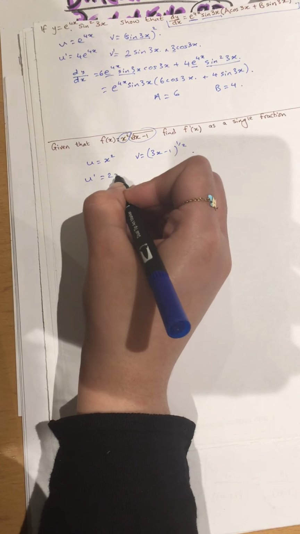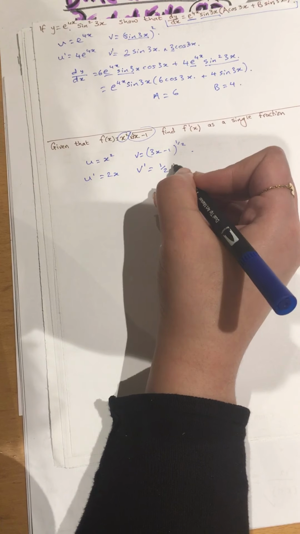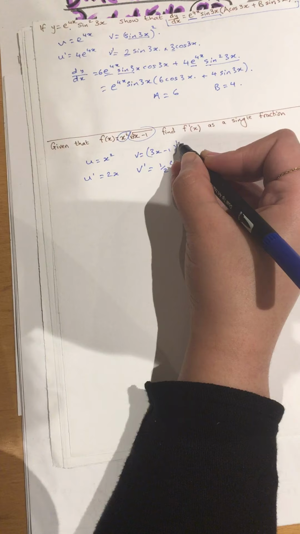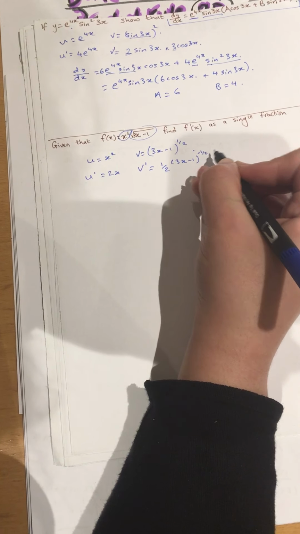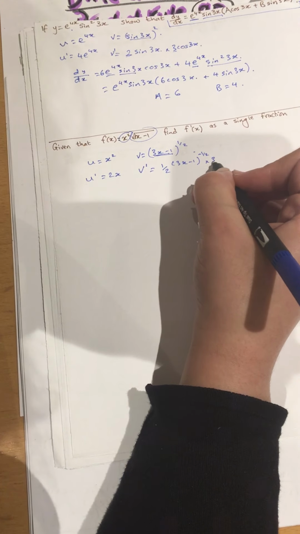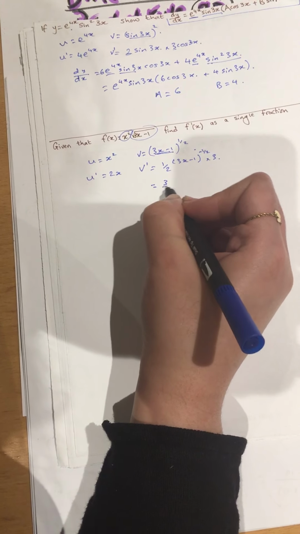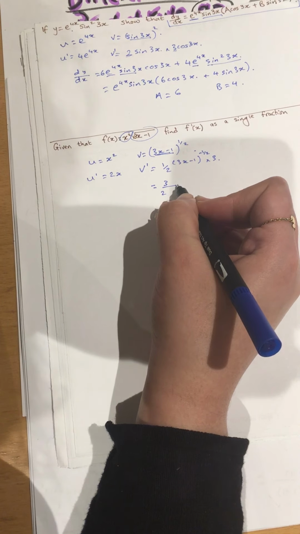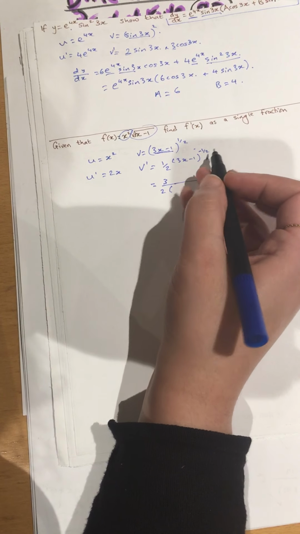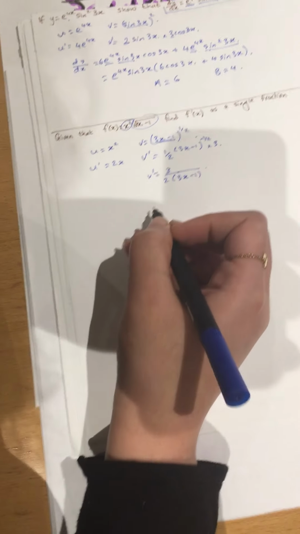Differentiating u gives me 2x, differentiating v gives me half, I bring the power down, 3x minus 1, I take 1 off the power, so a half take away 1 is minus a half, and then I multiply by the derivative of what's inside the bracket, so times by 3. I'm going to rewrite that neatly as 3 over 2. I'm going to bring this down to keep the power positive, so 3x minus 1, so that's what v dash is.